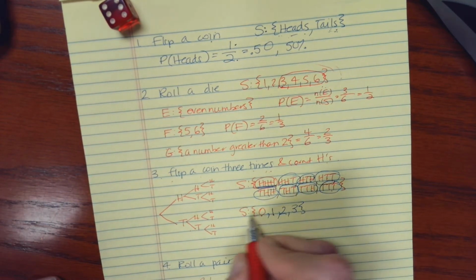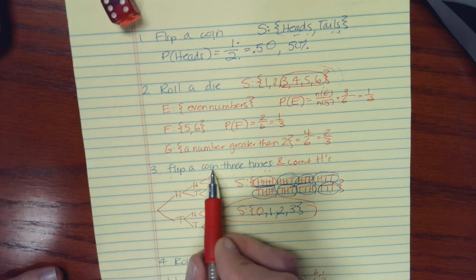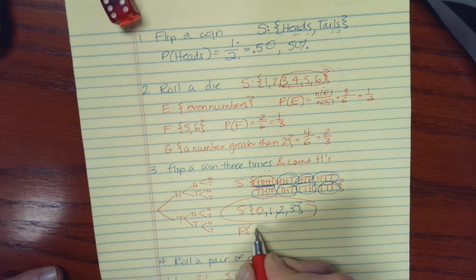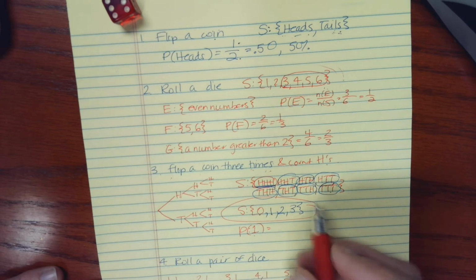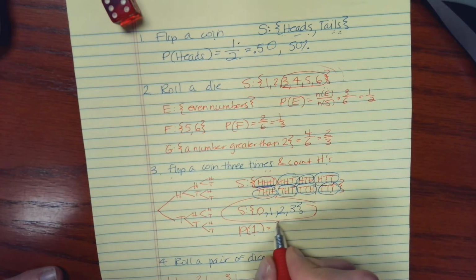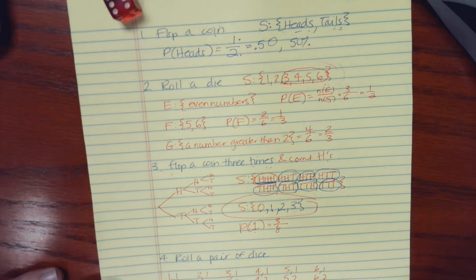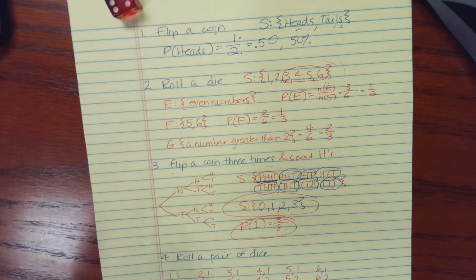So if I'm using this experiment where I'm flipping a coin 3 times and counting H's, the probability of exactly 1 head, so I'll just say of 1, well, in that event, there were 3 sequences out of the 8 possible sequences. So that has a probability of 3/8.